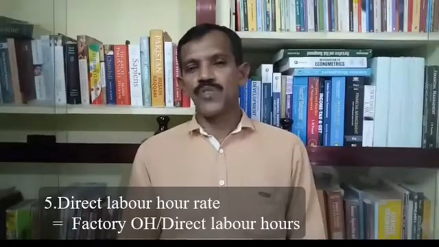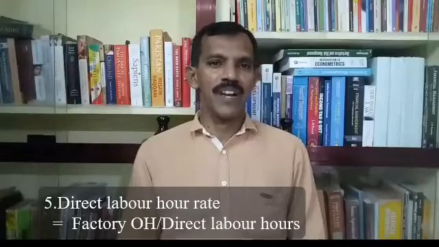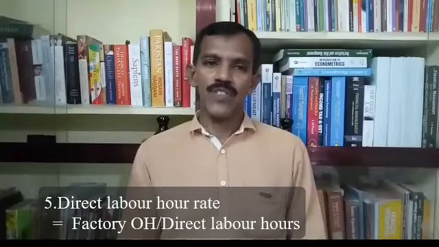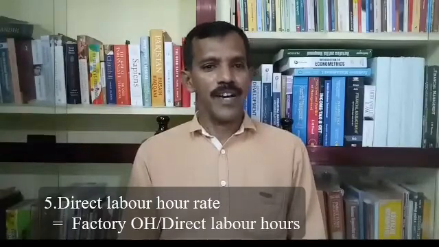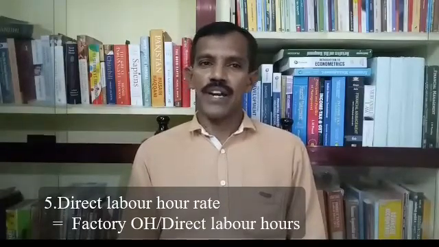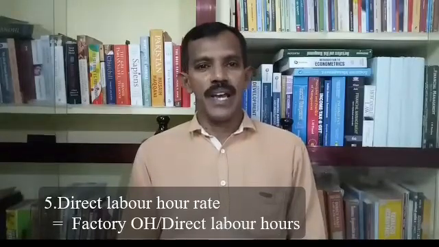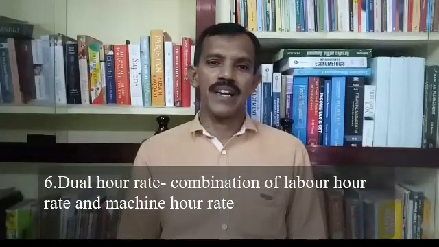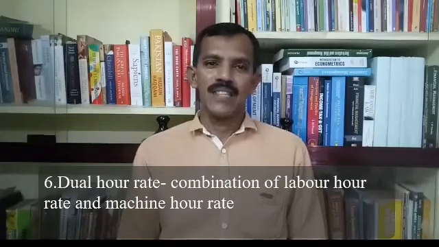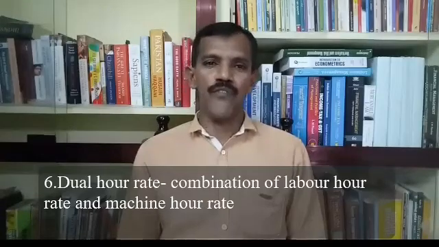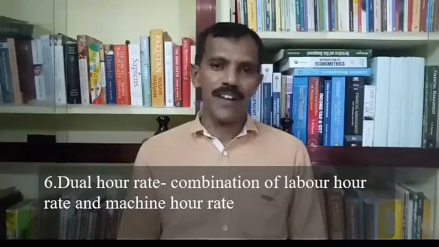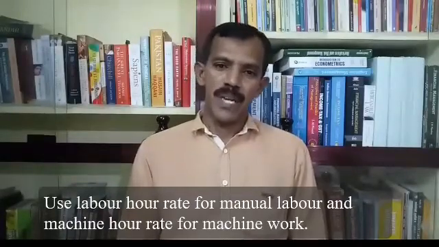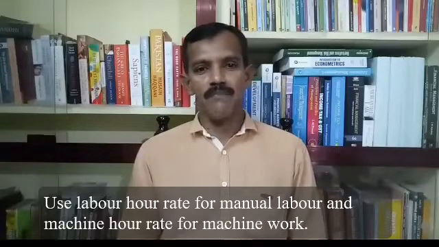Then the fifth method of absorption of factory overhead is direct labor hour rate. In that case, our base will be direct labor hours. So our formula: factory overhead to be absorbed divided by direct labor hours. Last method of absorption of factory overhead is dual hour rate. This dual hour rate is a combination of labor hour rate and machine hour rate. Use labor hour rate for manual labor force and machine hour rate for mechanical machine work.